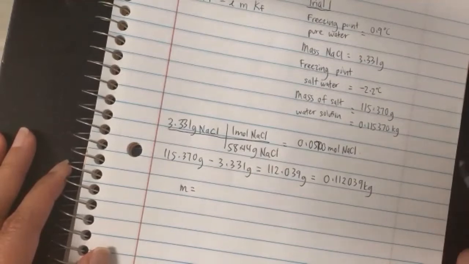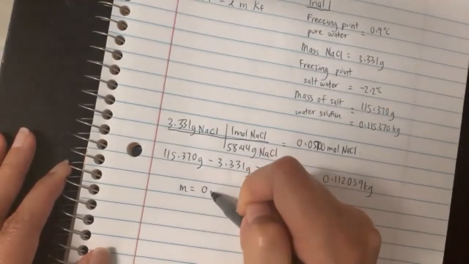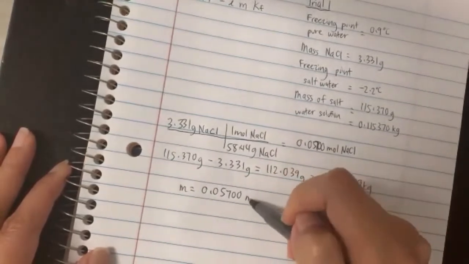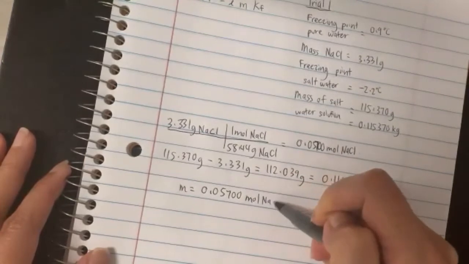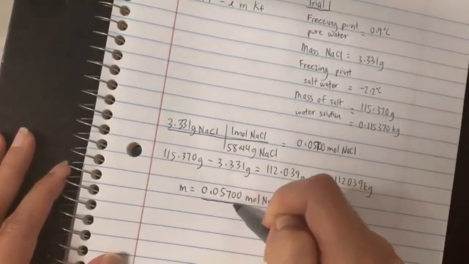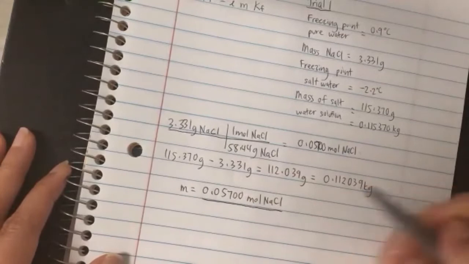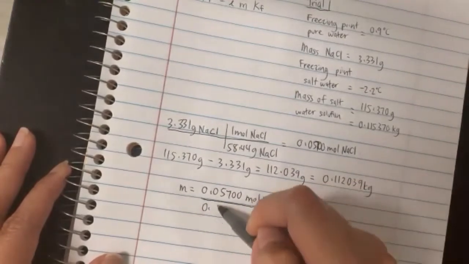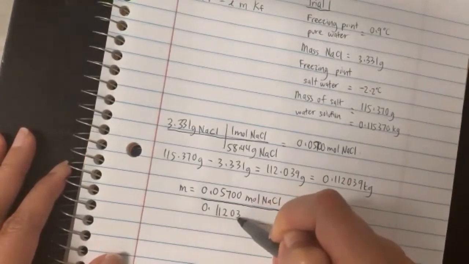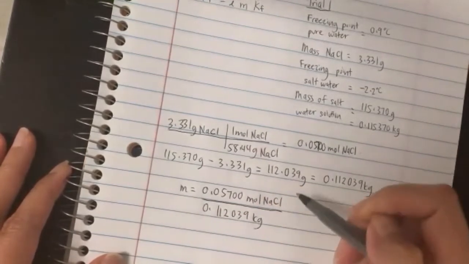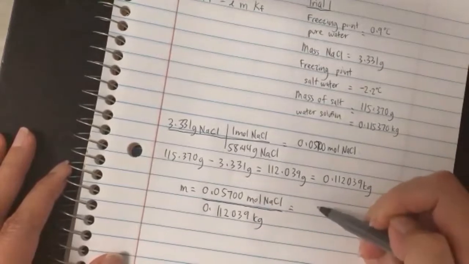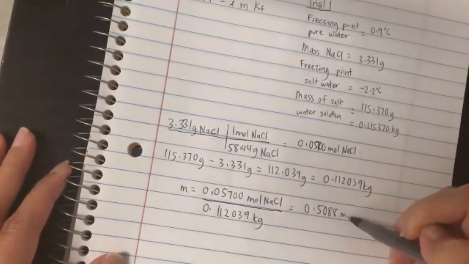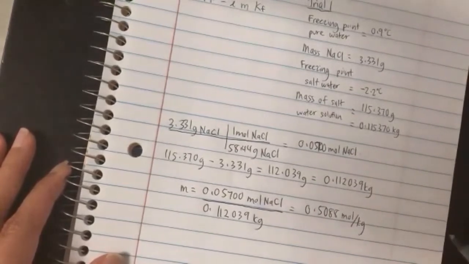So molality in this case would be 0.05700 moles of NaCl divided by kilograms of water, which is this value over here, 0.112039 kilograms, and we get a molality value. In this case, it's 0.5088 moles per kilogram, which is the same as molality.